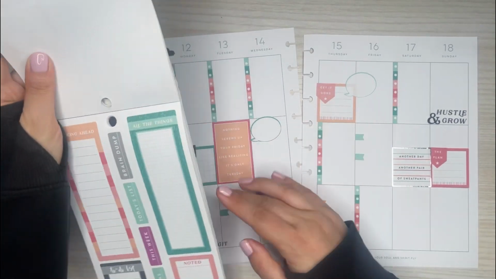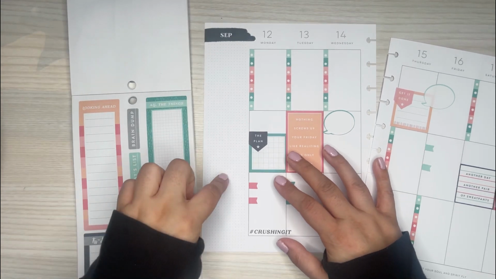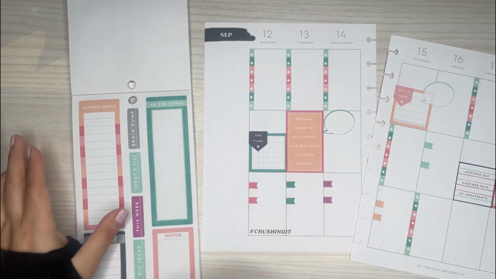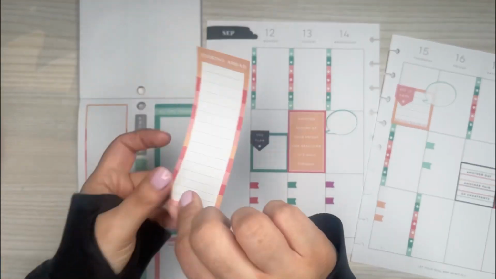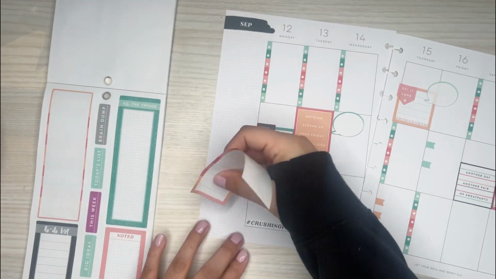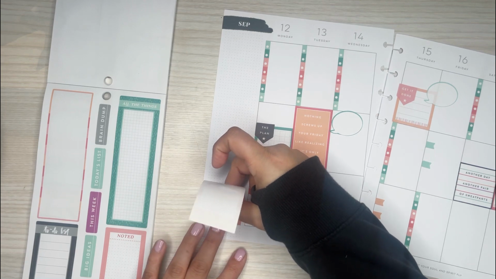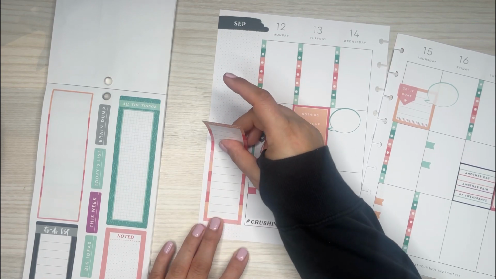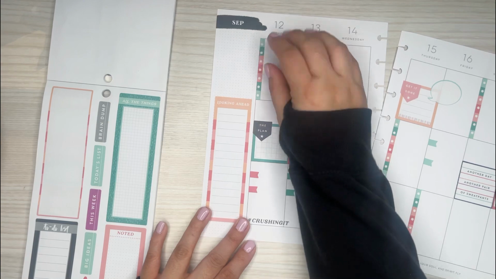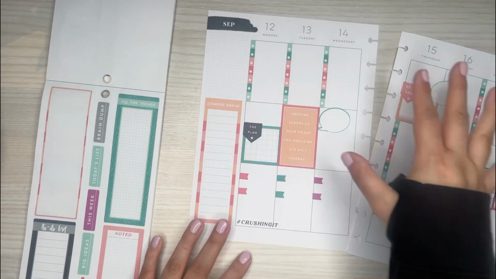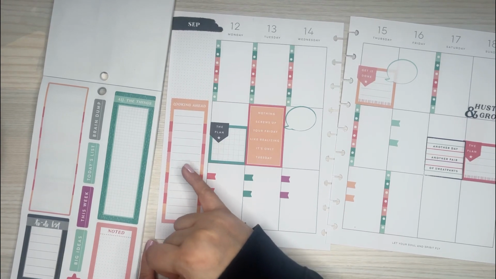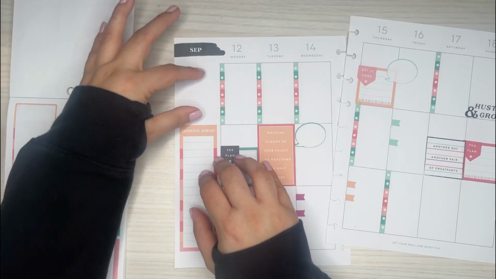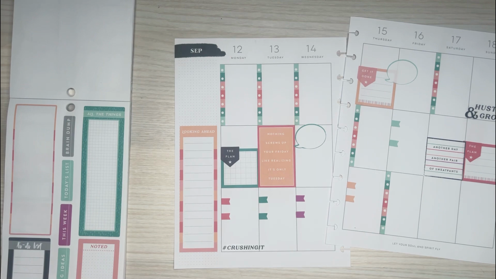I love making my sidebar very functional. So I totally would use one of these long stickers like this. I always put one on my sidebar because it's just a good place to jot things down that you want to do for the week, but you haven't decided yet where you're going to do them. So this is always great to have here. Usually I'll put another decorative sticker up here, but you have a couple options.